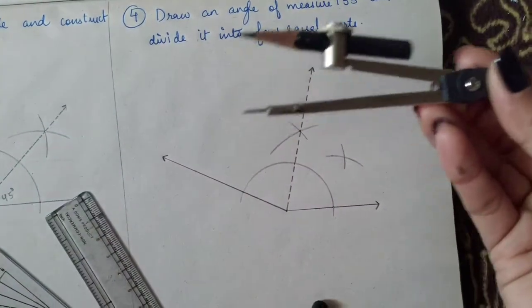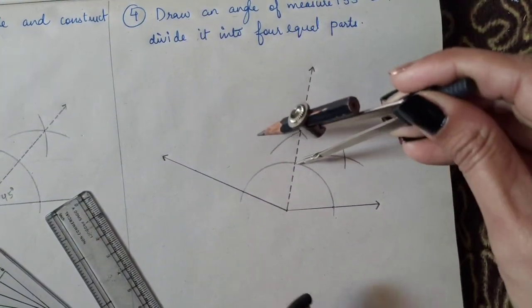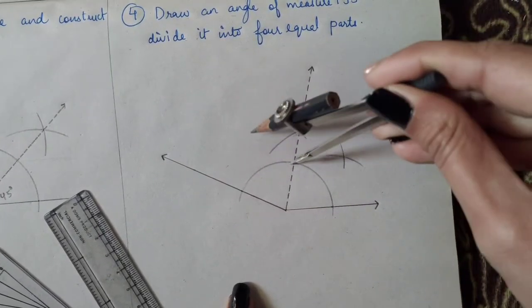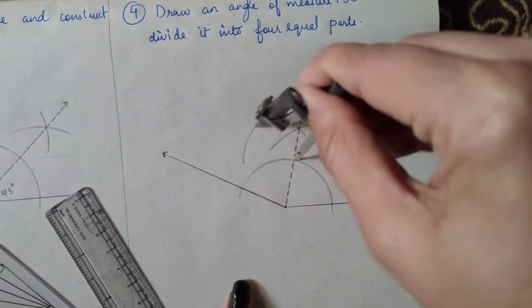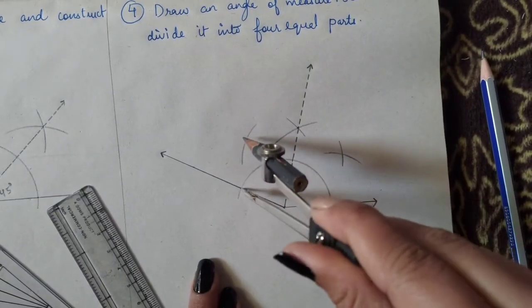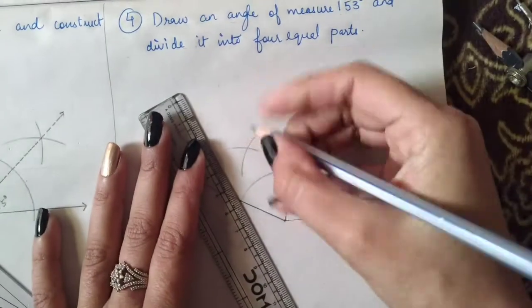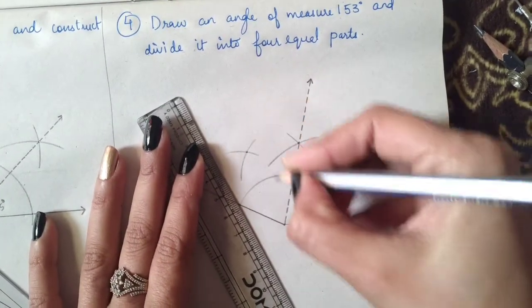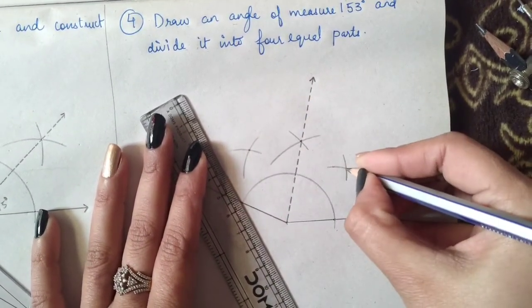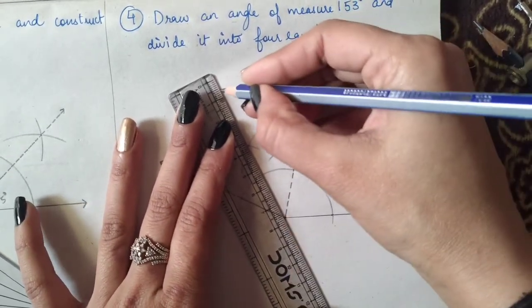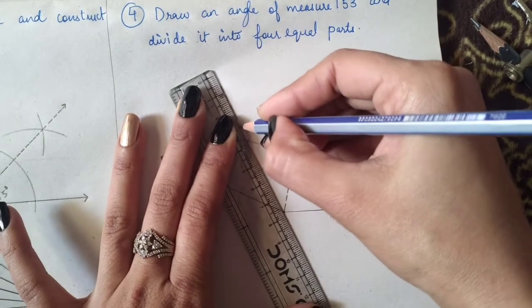I can use the same opening of the compass for this side as well, because they both are the same. So I'll draw an arc here, and keeping your pointer, I'll draw an arc here. Now I'll join this point and this vertex, and this point and this vertex, like this. Again dotted lines.